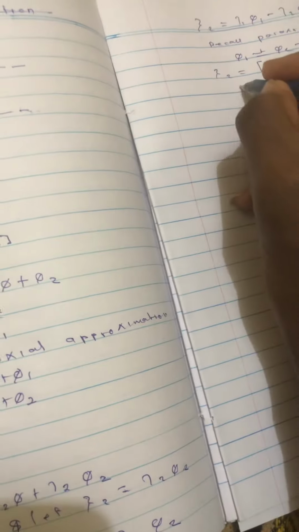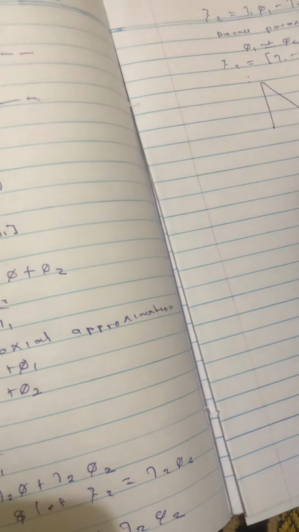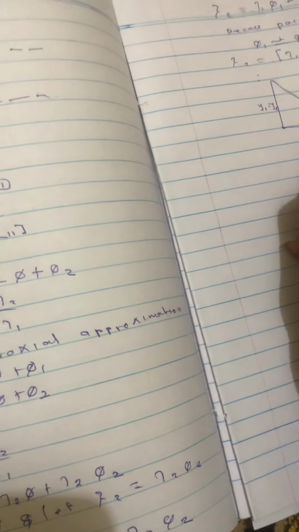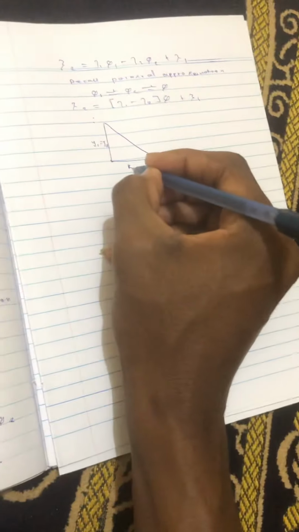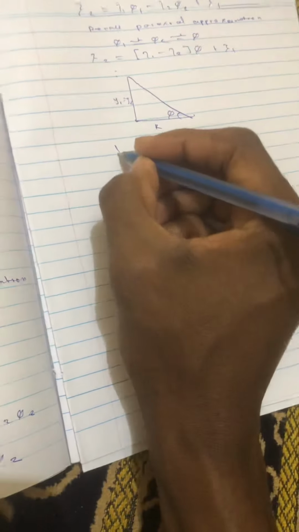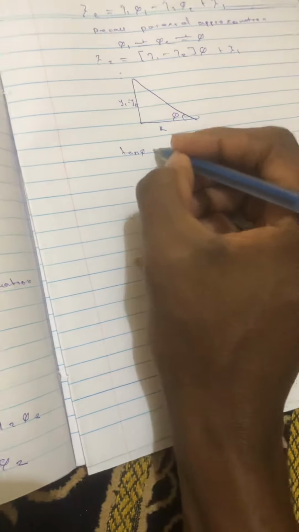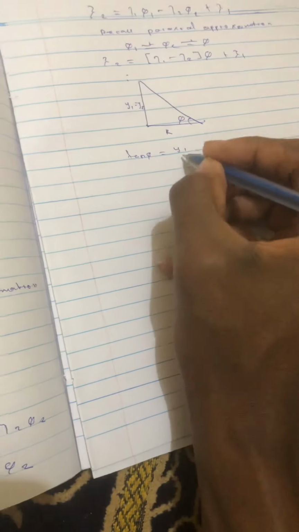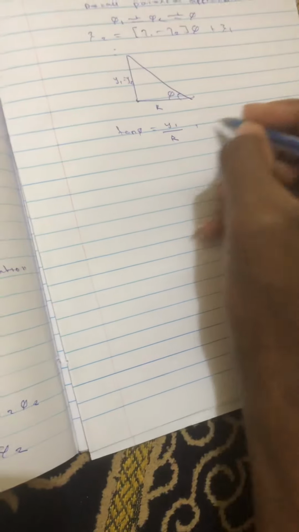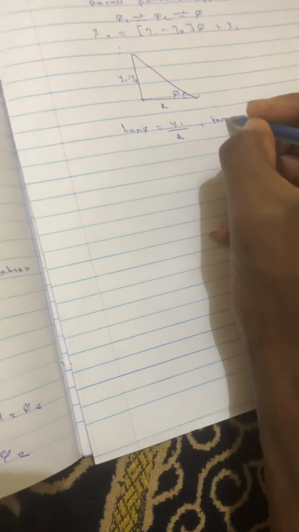Therefore, we can now draw something like this: y1, which is the same as y2, which is the same thing as r. Then here is θ. So we can now know that tan θ is the same as y1 over r. Now, from the paraxial approximation, tan θ is the same as θ.